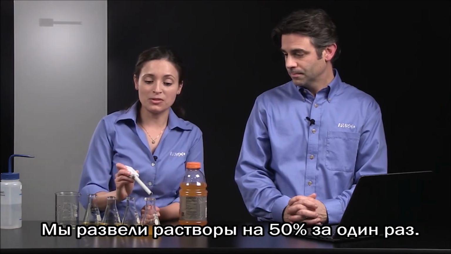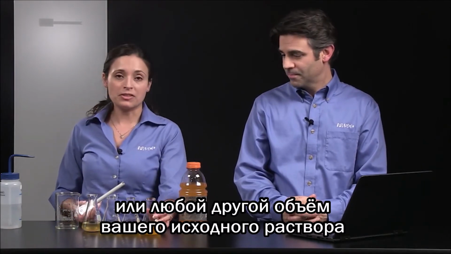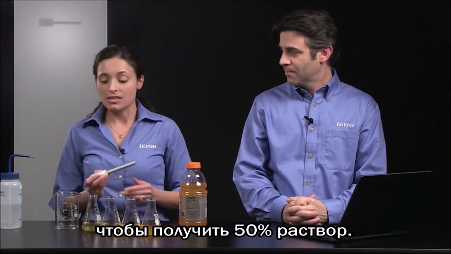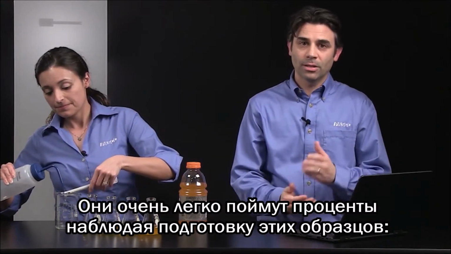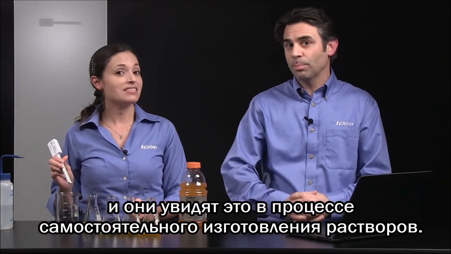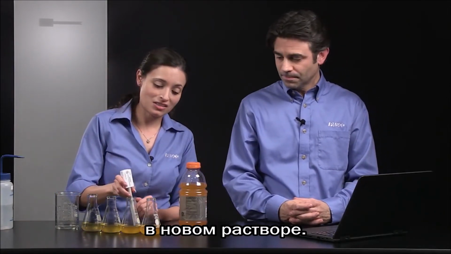We prepared these dilutions 50% at a time. So we took 50 milliliters or whatever volume of your initial solution, and we added 50 milliliters of distilled water to get a 50%. Right, so this is very easy for students to understand right off the bat. They can understand those percentages very easily as we do this dilution, and they can see it as they're making them. Yeah, they can see the orange is a little bit lighter each time in each solution.